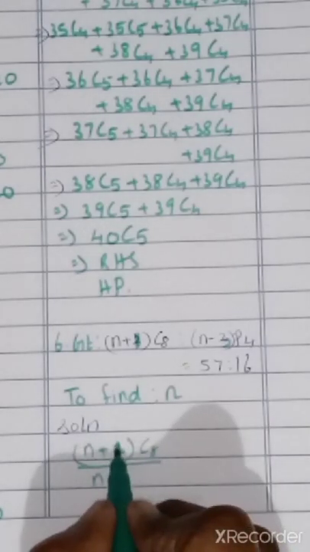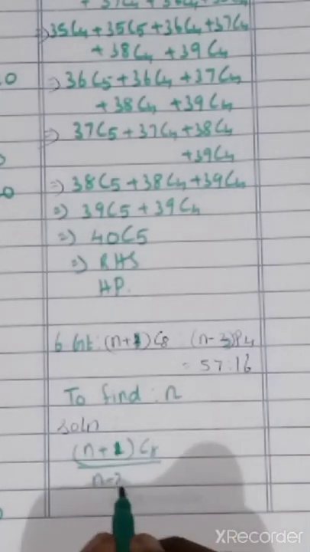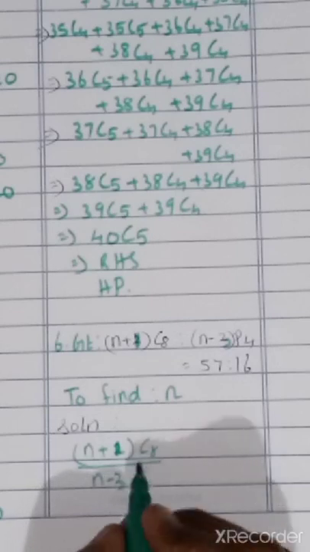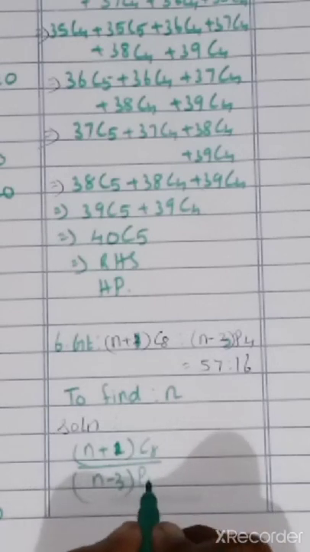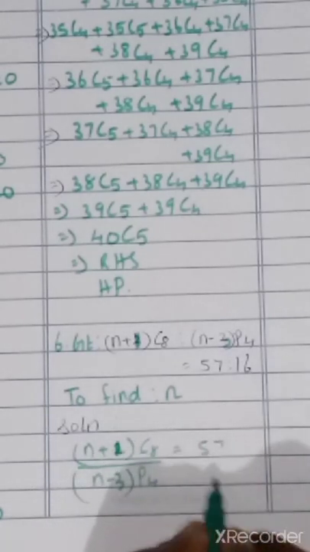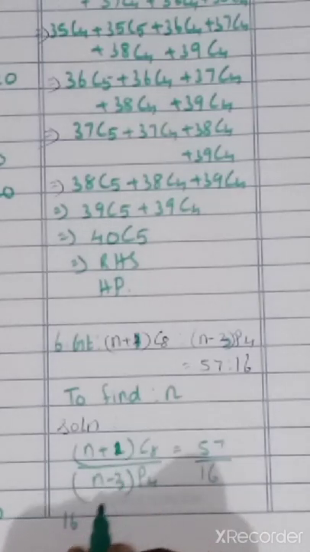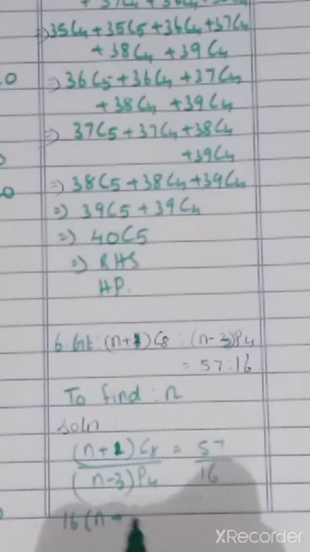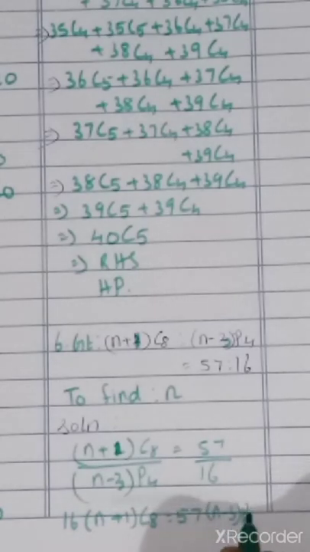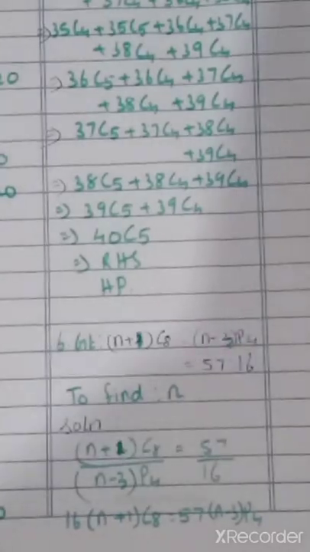So this is n plus 1 C8 by n minus 3P4 equal to 57 by 16. Okay, so if you cross multiply you will get 16 into n plus 1 C8 equal to 57 into n minus 3P4.